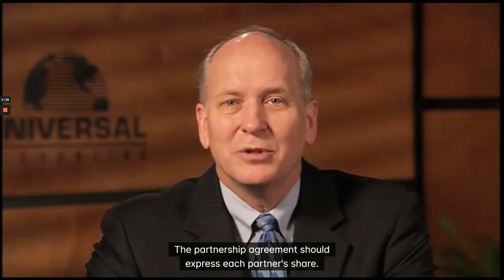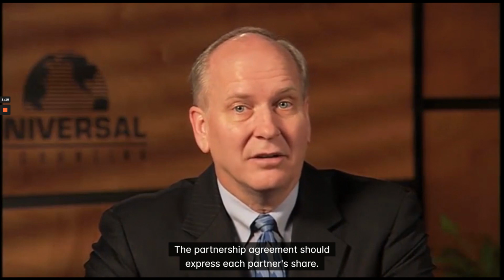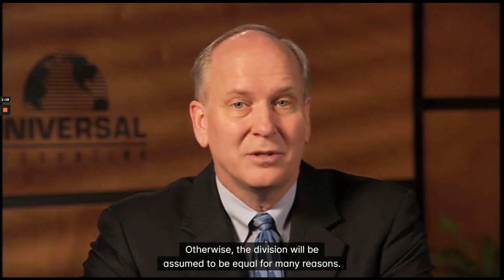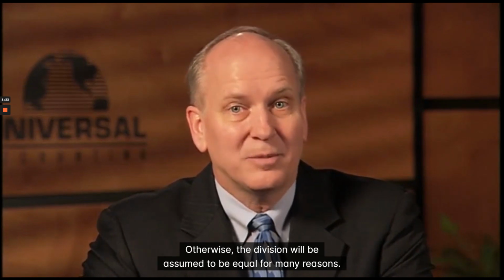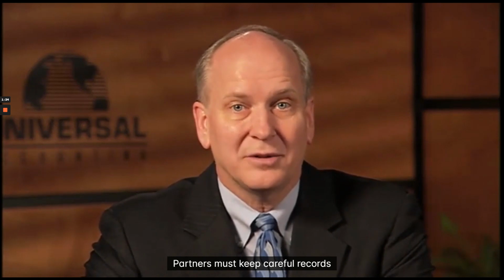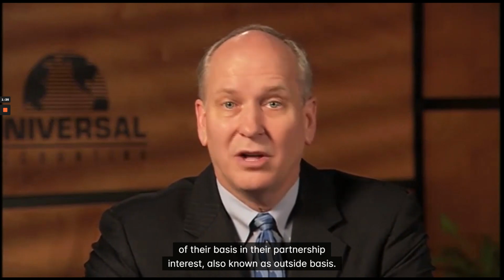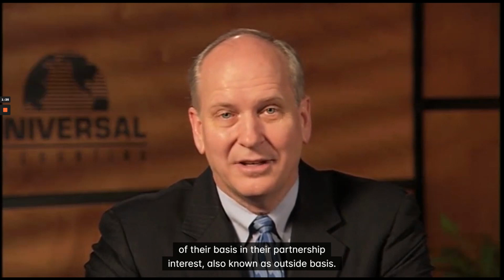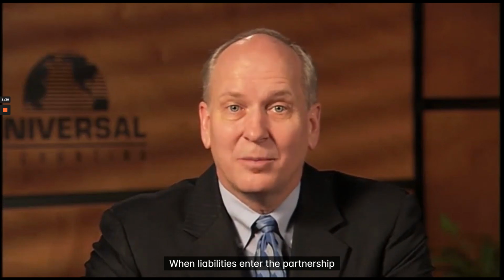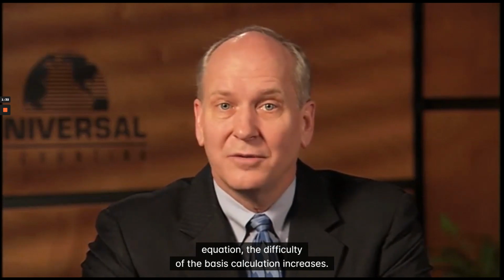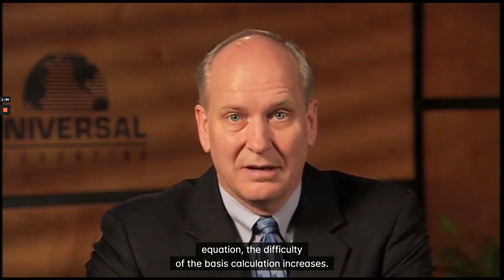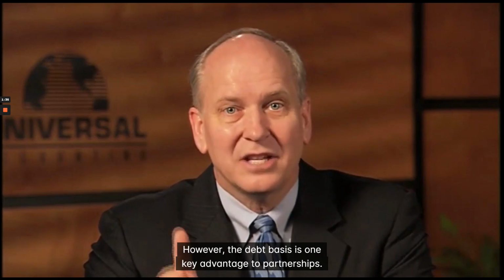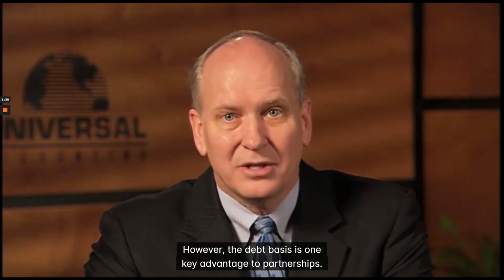The partnership agreement should express each partner's share. Otherwise, the division will be assumed to be equal. For many reasons, partners must keep careful records of their basis in their partnership interest, also known as outside basis. When liabilities enter the partnership equation, the difficulty of the basis calculation increases. However, the debt basis is one key advantage to partnerships.